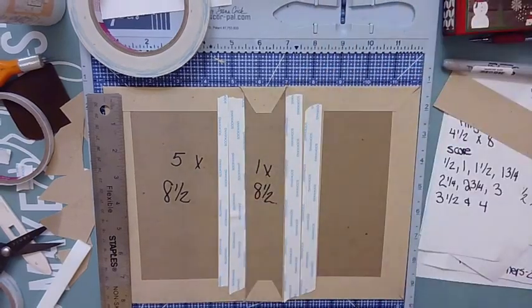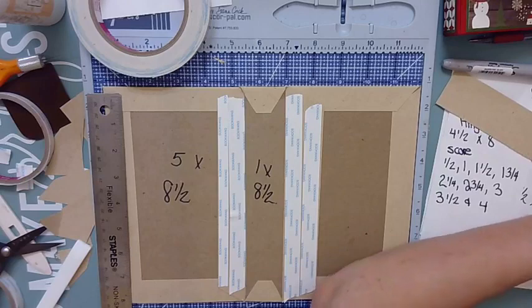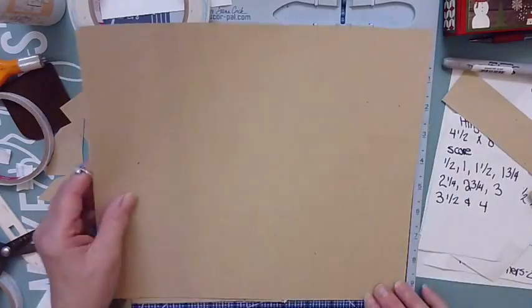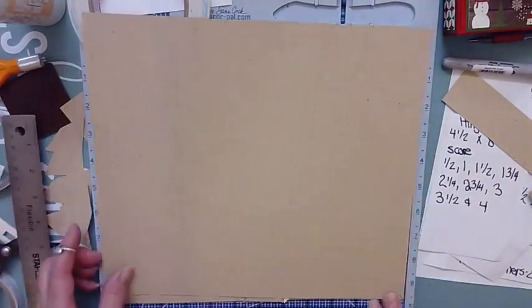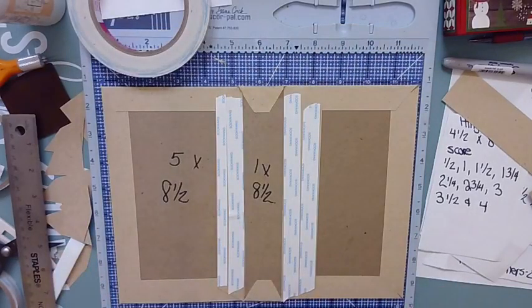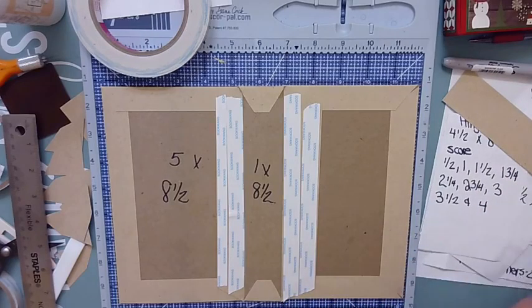And if it doesn't work, if it starts to grab, then we'll go and do it the original way that I had. 10 and a half, which is too long. 8 and 3/8.